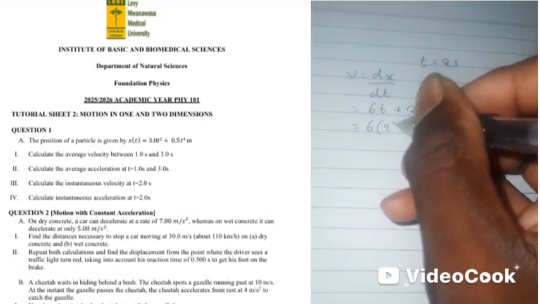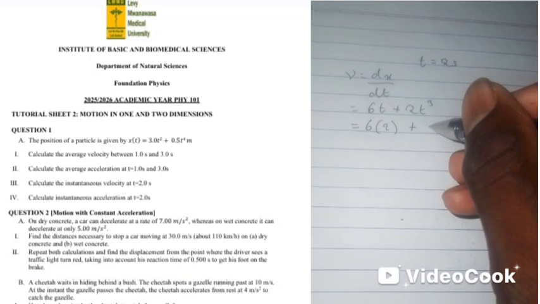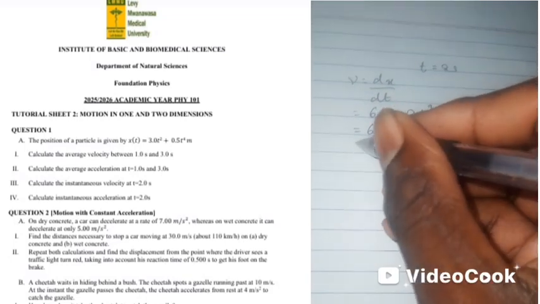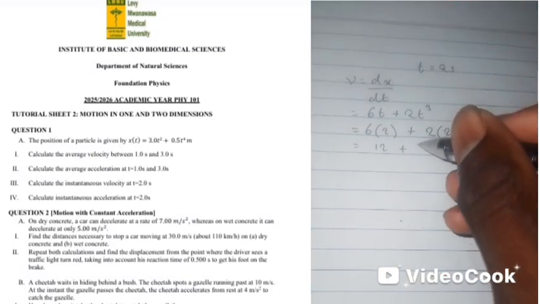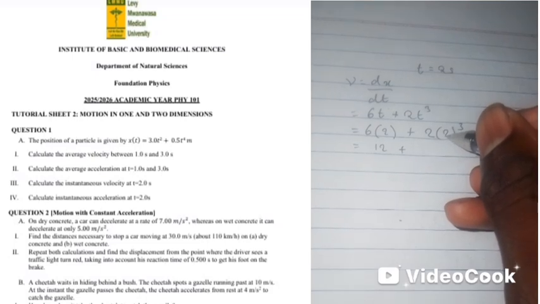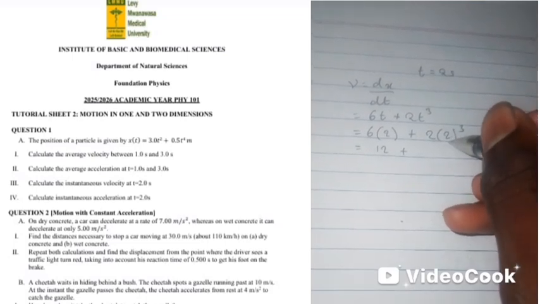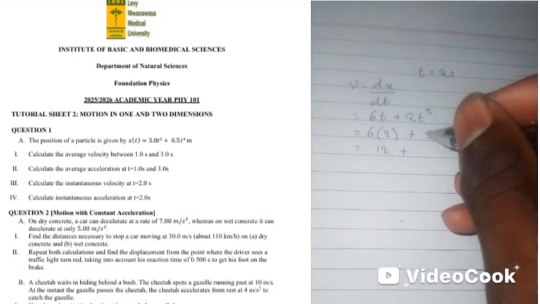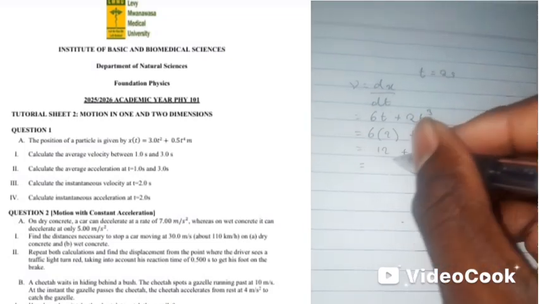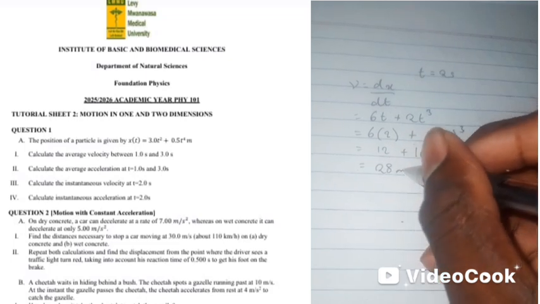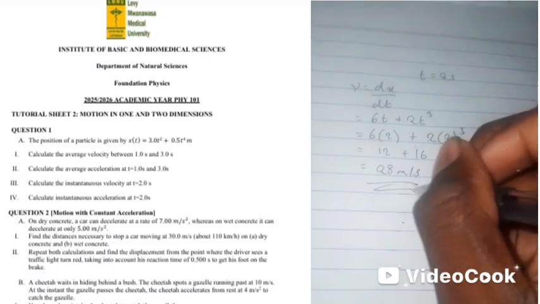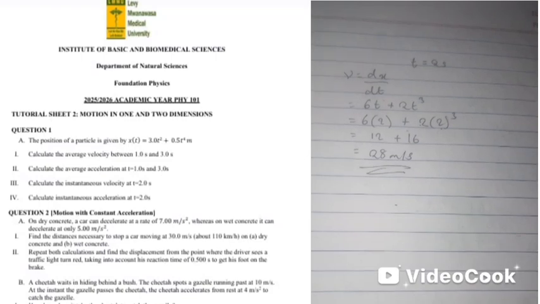So where there is t, we replace it with a 2: 6 times 2 plus 2 times 2 raised to the power of 3. 6 times 2 is 12, plus 2 raised to the power of 3 is 8, and 8 multiplied by 2 is 16. So that's 16 plus 12, which gives us 28 meters per second as the velocity.